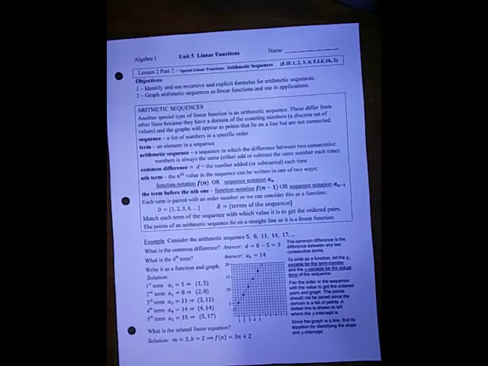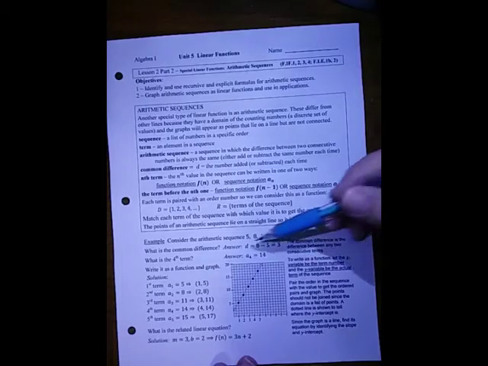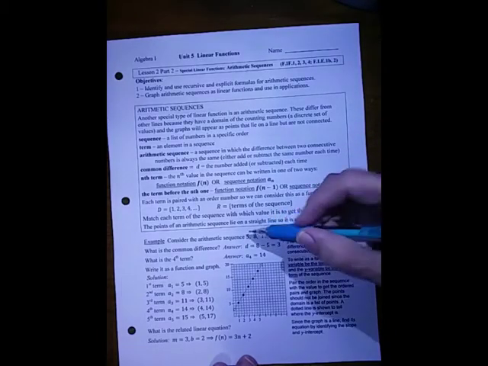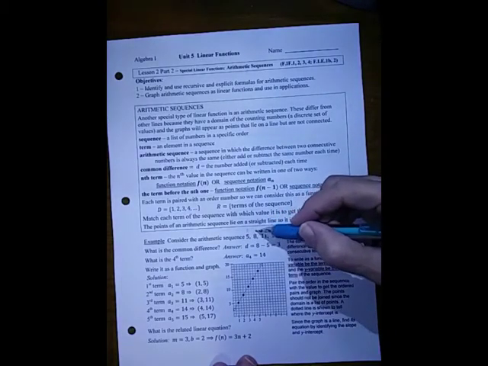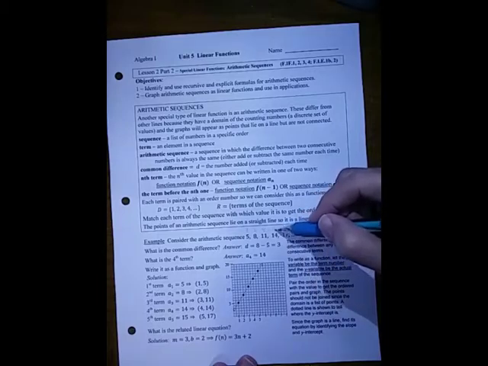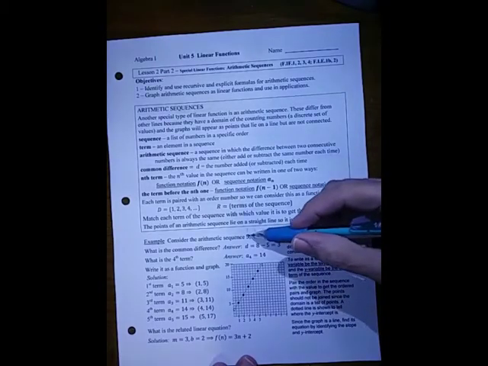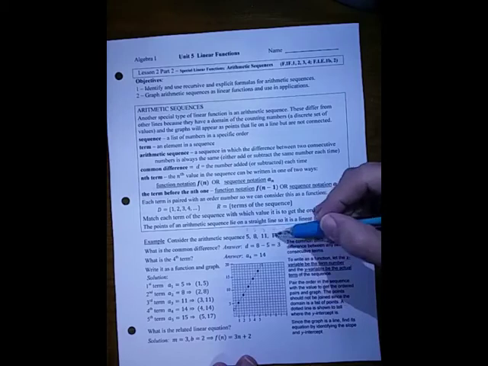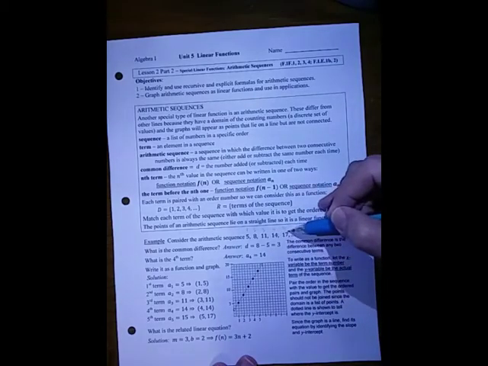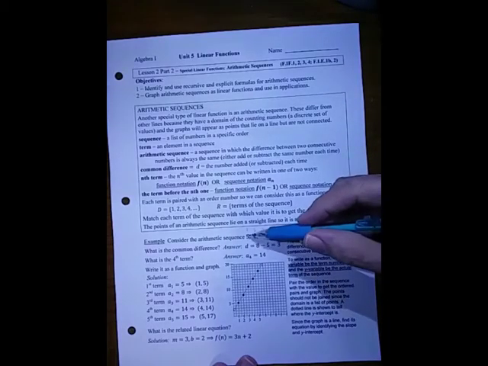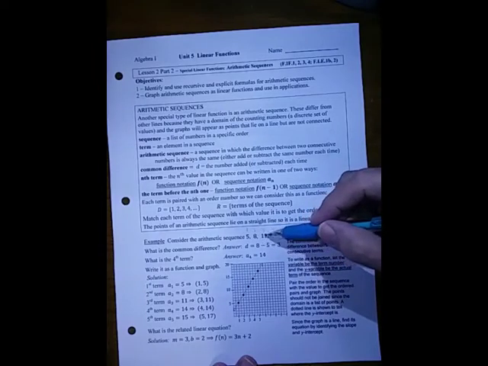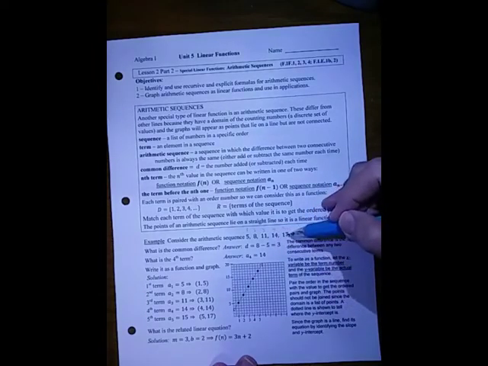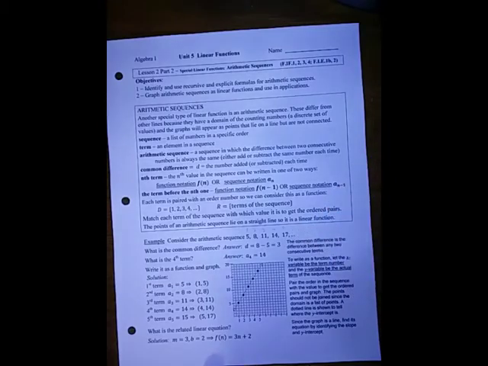Each term is paired with an order number, so we can consider this as a function. So if I have a list of numbers like right here, this is paired with 1, 2, 3, 4, 5, because this is the first term, the second term, the third term, the fourth term, and the fifth term. So we can call this a1, a2 is 8, a3 is 11, a4 is 14, and a5 is 17. So those are the terms of the sequence.